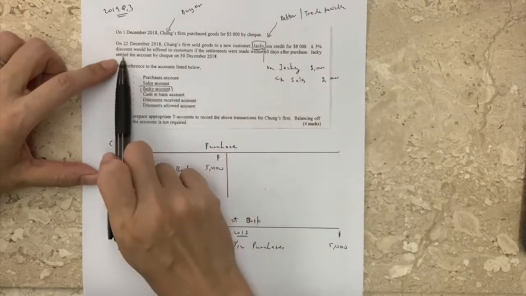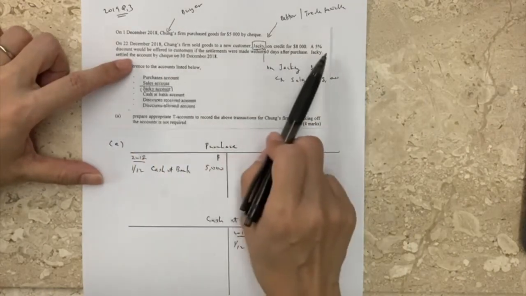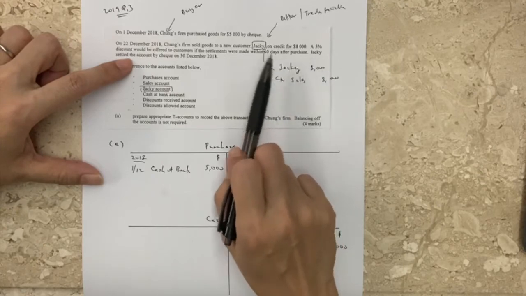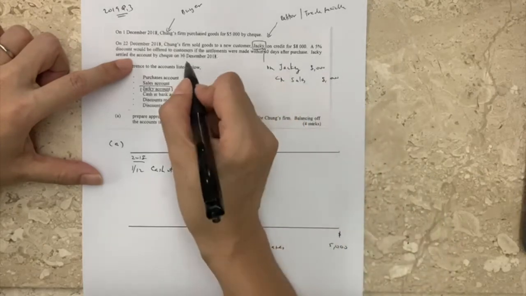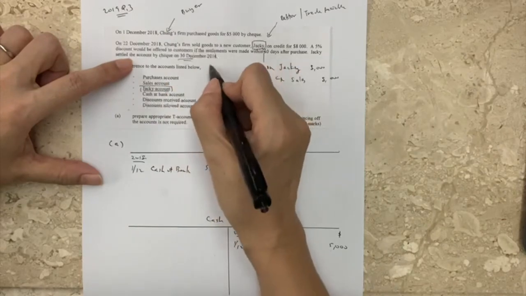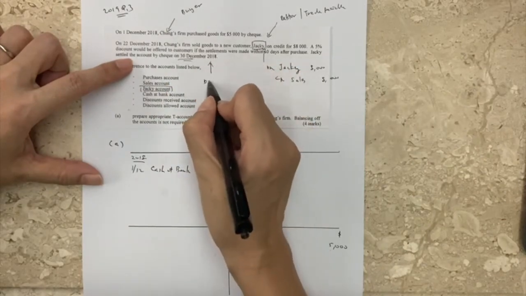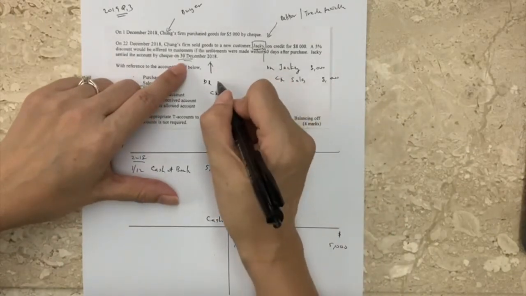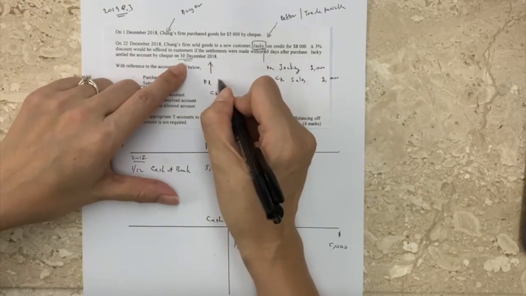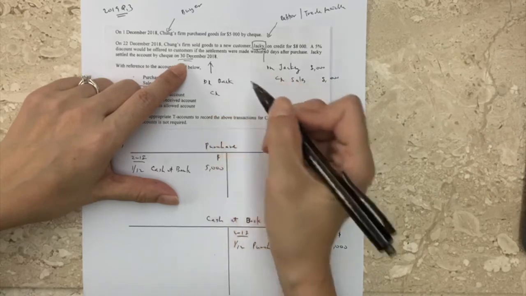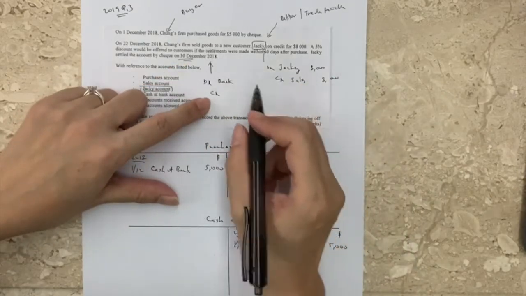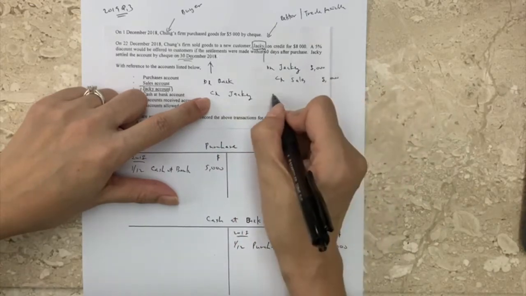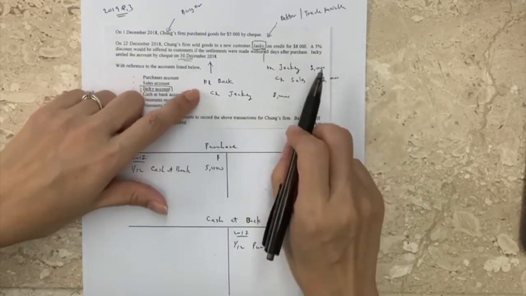Okay, now the last sentence here. Jackie settled the amounts by cheque. So Jackie is our customer, so Jackie has to pay money to us, and then we are going to receive money. Okay, and then we need another transaction and double entry on 30th of December. We receive money, so debit cash at bank. So I just put bank here, and then who pays us money, which is Jackie. And Jackie owes us 8,000.